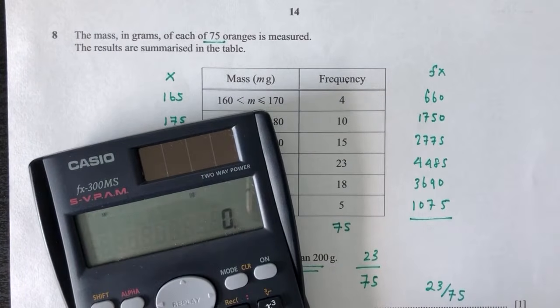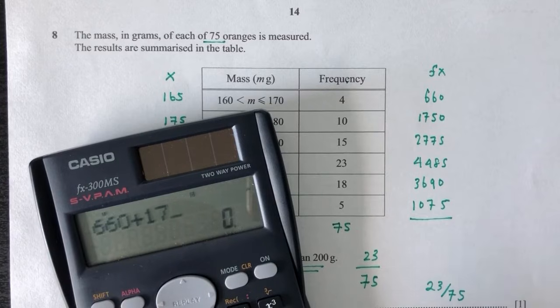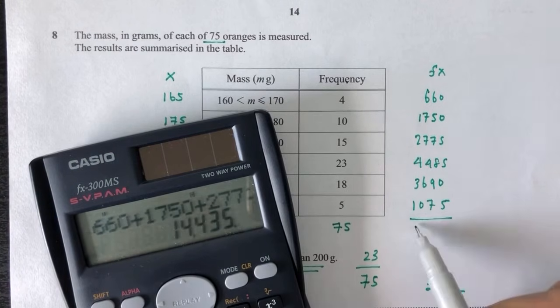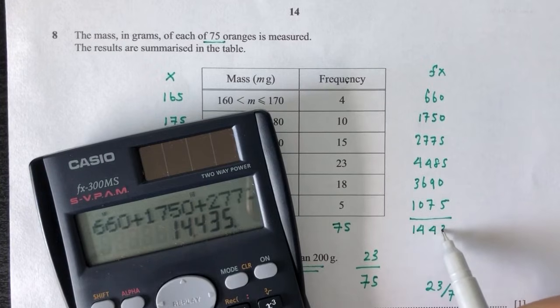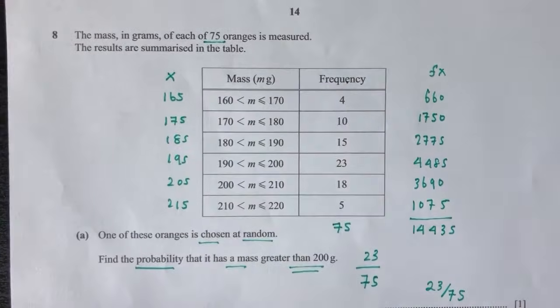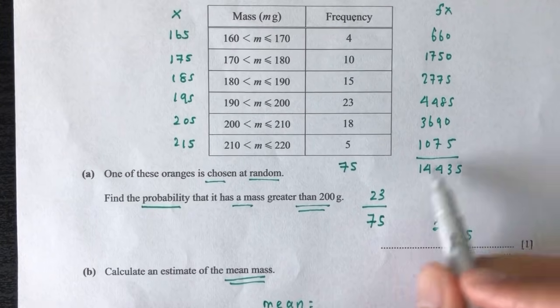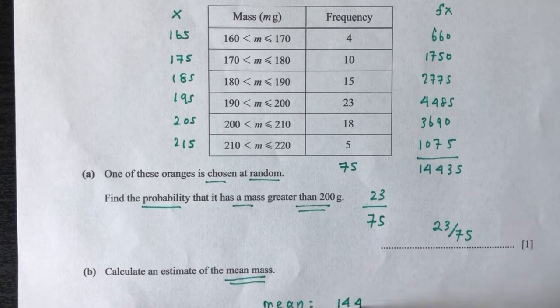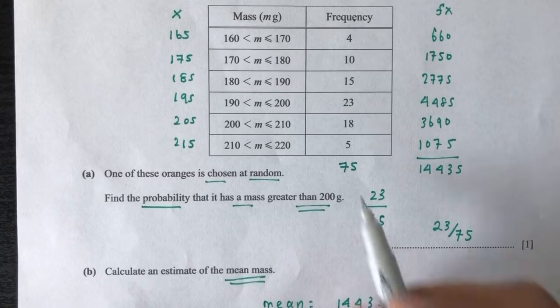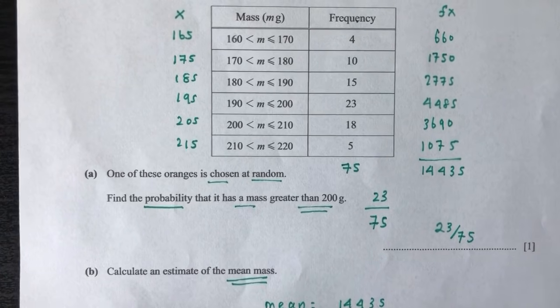So let's do that. 660 plus 1750 plus 2775 plus 4485 plus 3690 plus 1075. That will be 14435. So if you want to find the mean mass, you have to take this sum, which is 14435, divide by 75.